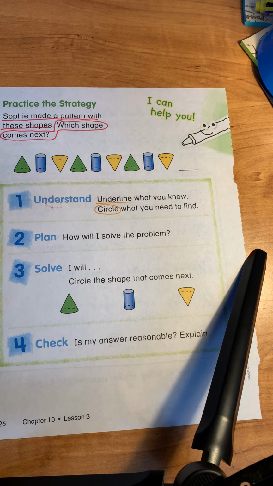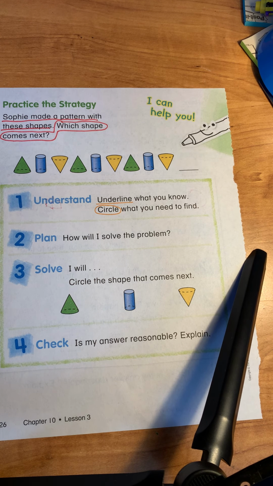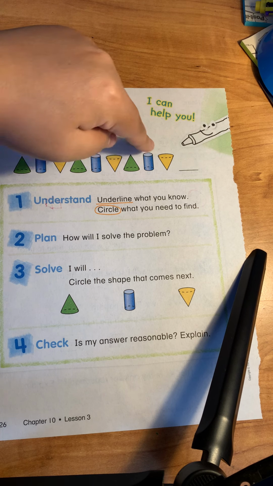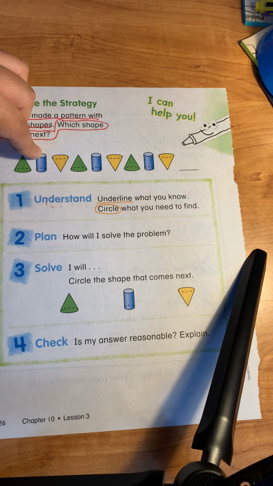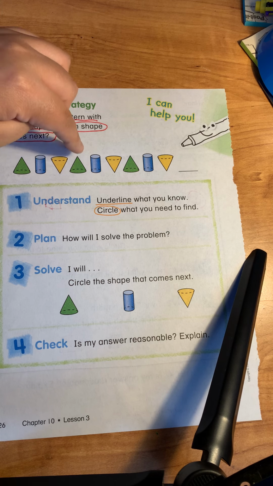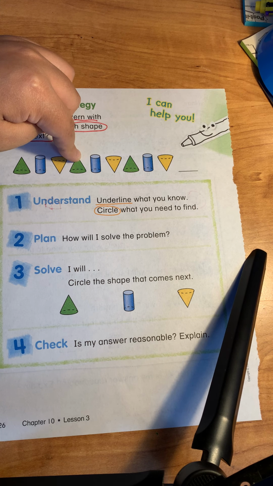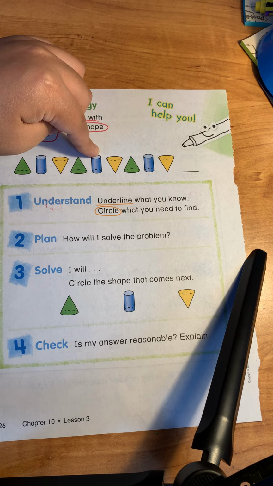So now that I've underlined and circled my information, now I'm going to look at the pattern. So make sure you say the shapes along with me. Ready? Green cone, blue cylinder, yellow cone, green cone, blue cylinder.